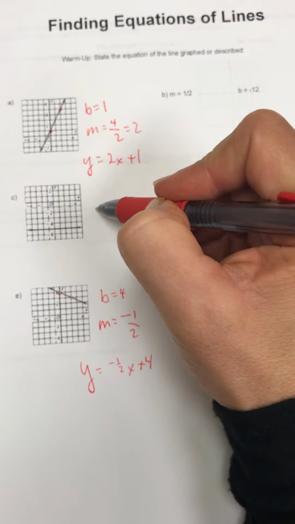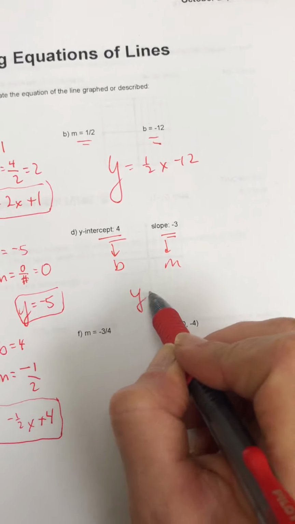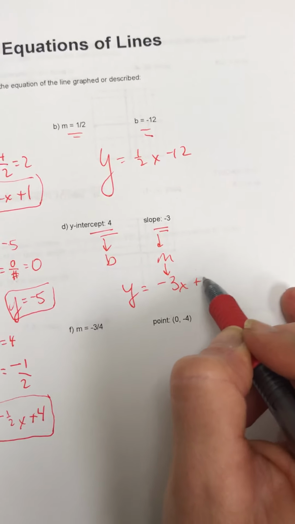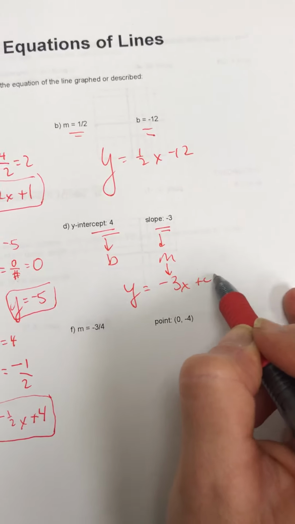This slope and y-intercept is given, so I can just jump to this answer. Y equals 1/2 x minus 12. Done. Notice here, be really careful. That y-intercept is given first. That's my b. This is my slope. Y equals negative 3x. This is going to drop in here, plus 4. That's going to drop there.